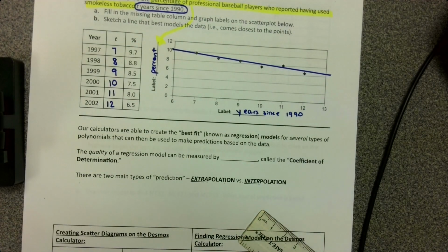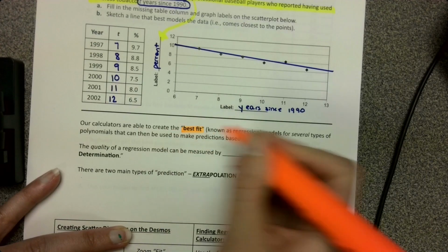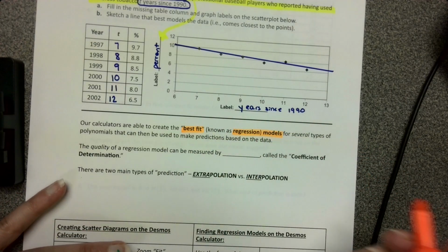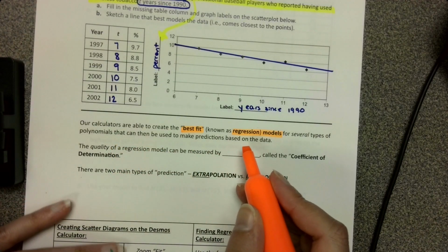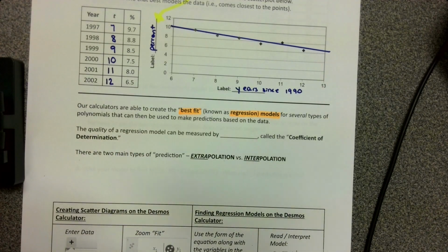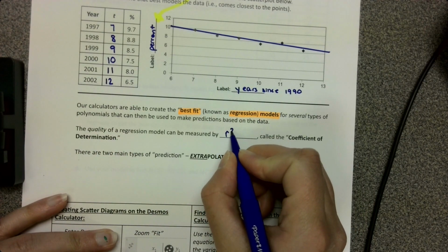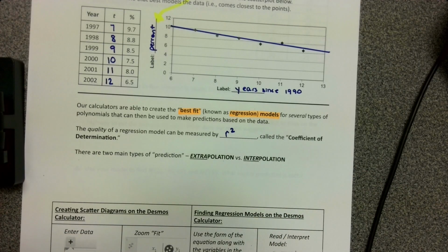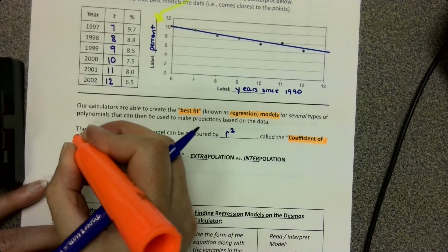Our calculators, on the other hand, are really good at this. So we're going to do the best fit, aka regression model, for several types of polynomials, and we're going to use those to make predictions. The quality of the regression can also be measured by the R-squared value, which is called the coefficient of determination or coefficient of correlation, depending on what language you're using there.